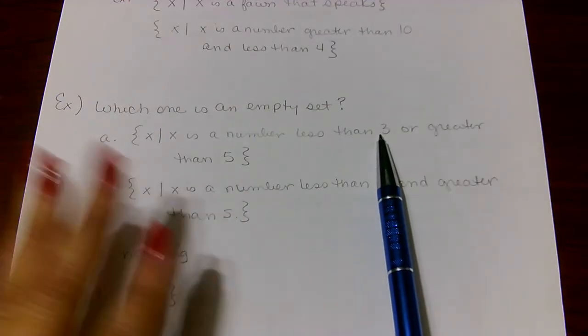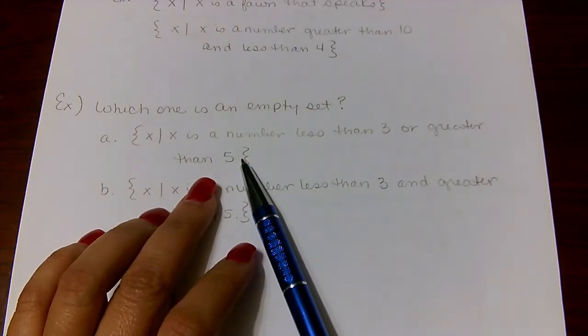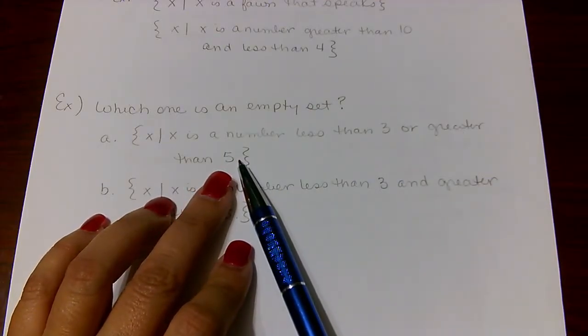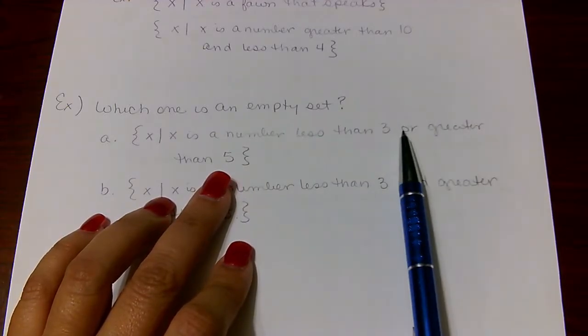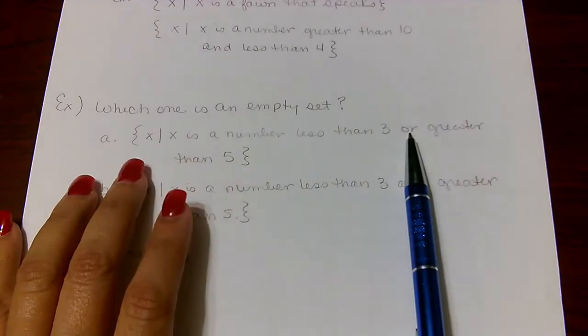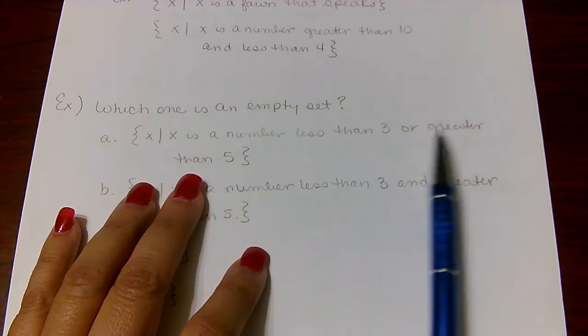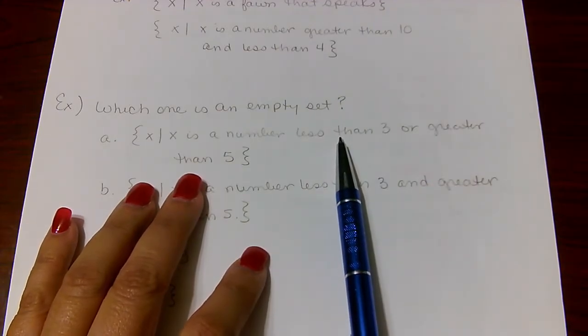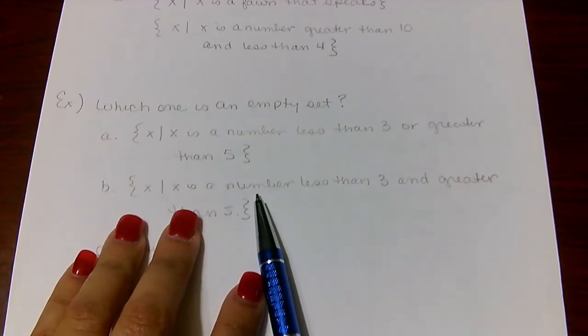Let's say an example of a number less than 3 is 2, or we can have a number greater than 5. We can also say 6. So 2 or 6, and I'm using the word "or," meaning it has to be one or the other. This is not an empty set. 2 or 6 are numbers that would fall within this set.